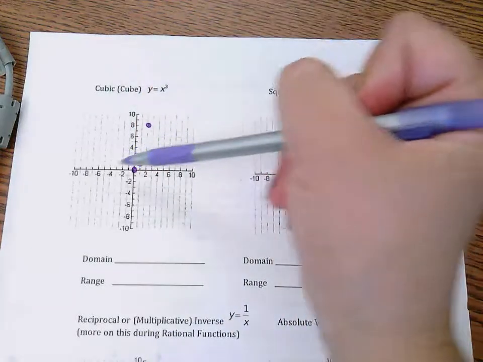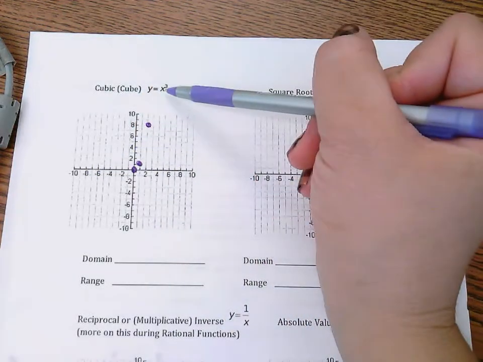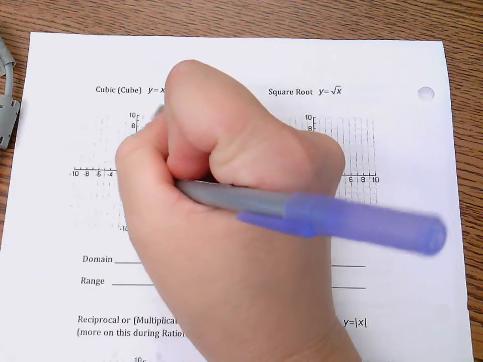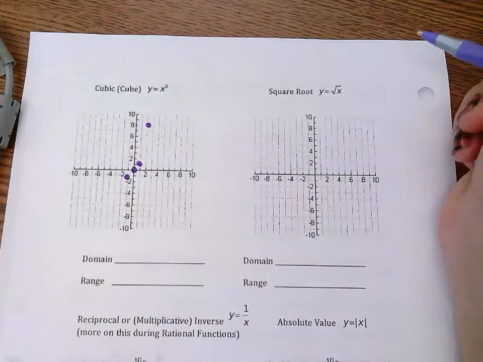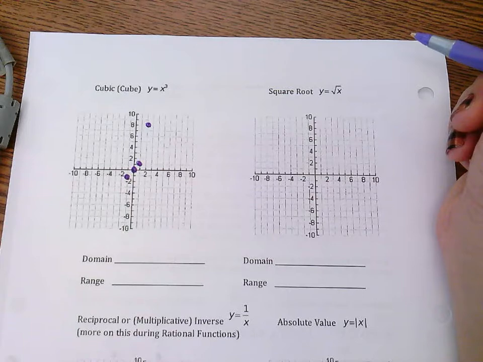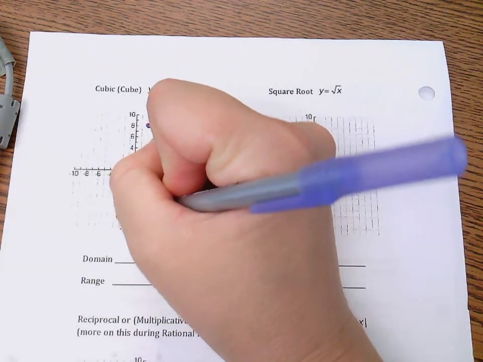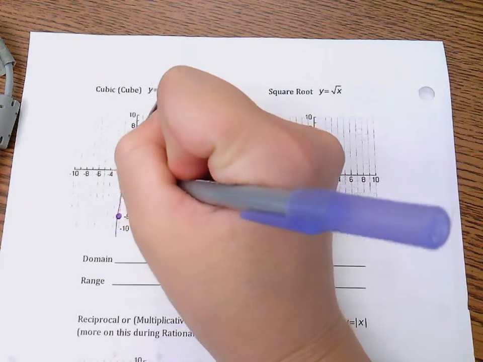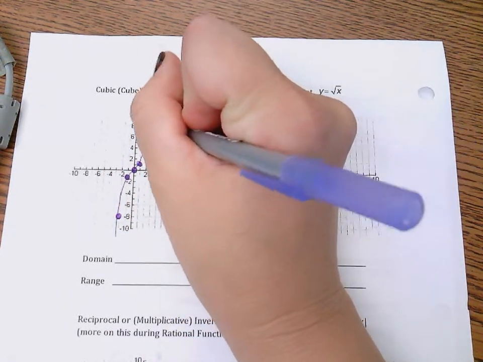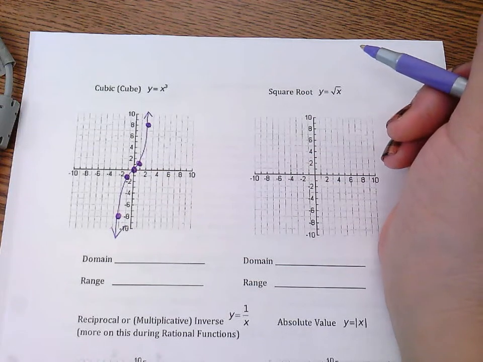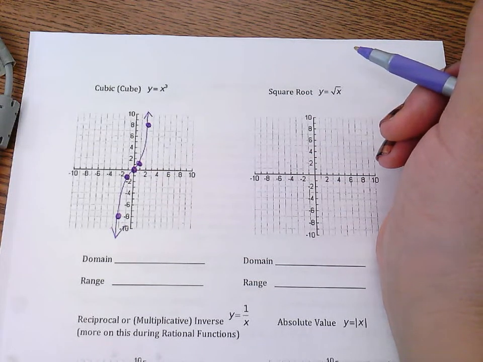If I go on the negative side and plug in negative 1, cubed is negative 1, because you have negative 1 times negative 1 times negative 1. So you get a negative result. And negative 2 cubed is negative 8. So this is a smooth curve through the origin. It reminds me of the tangent graph. Maybe you remember the tangent graph from trigonometry.